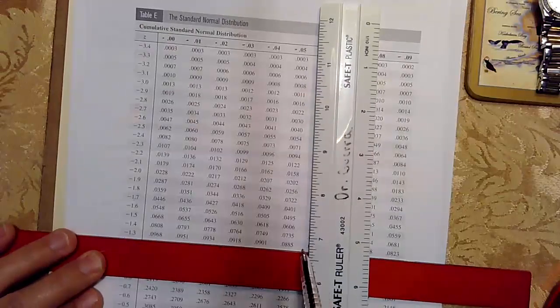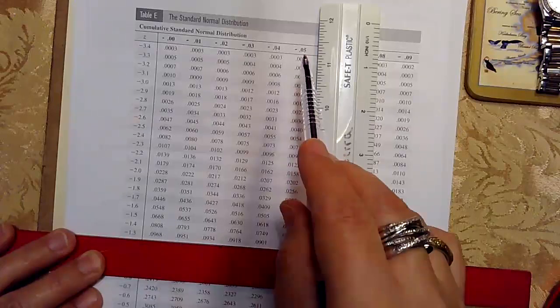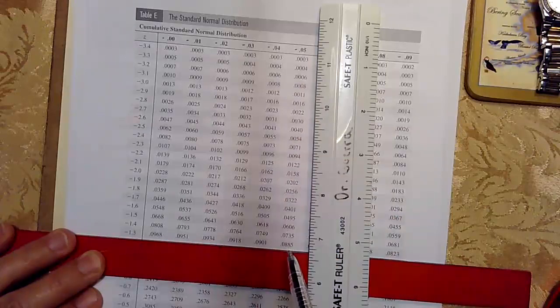Okay, see that number right there? 0.0885. So see negative 1.3, 0.05, it's 0.0885.